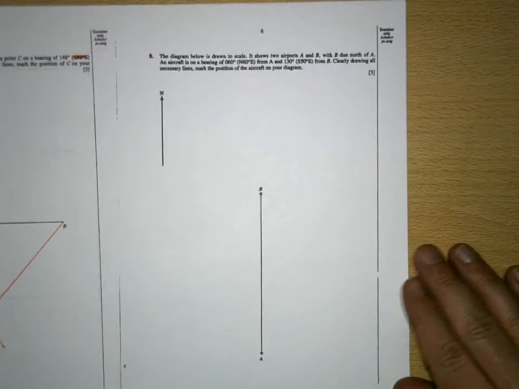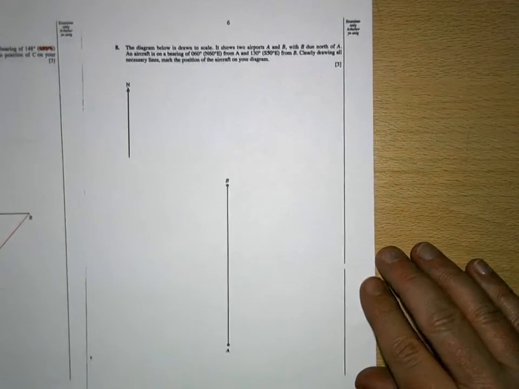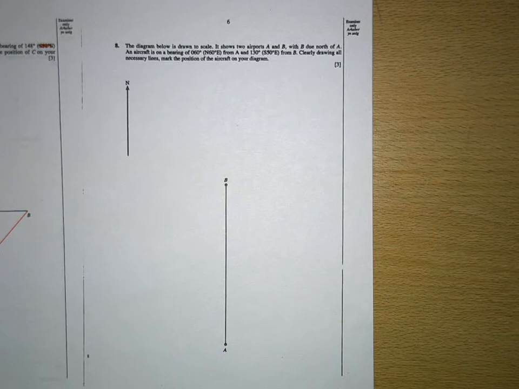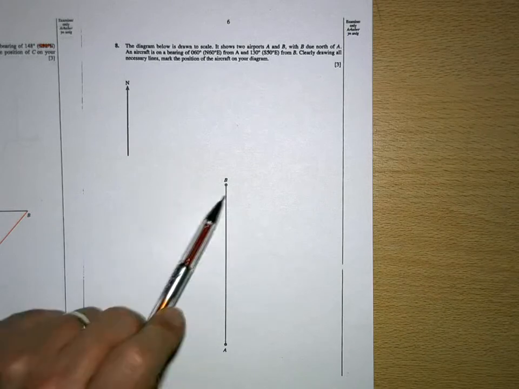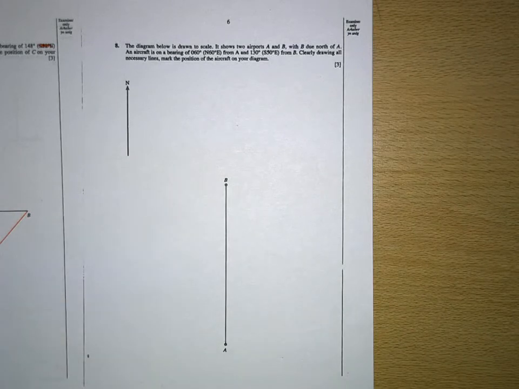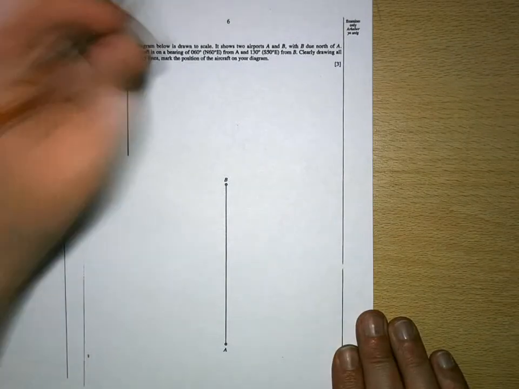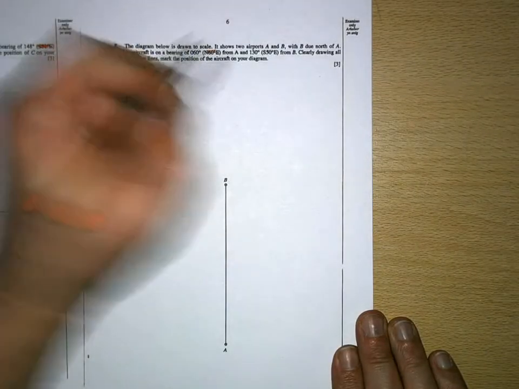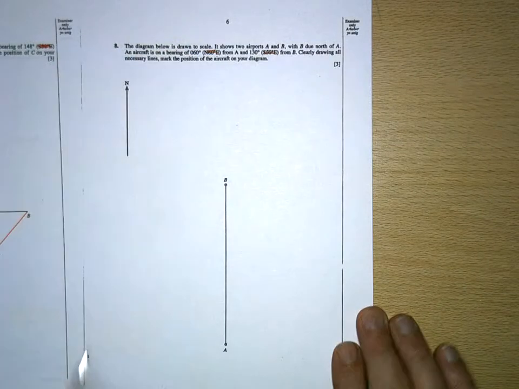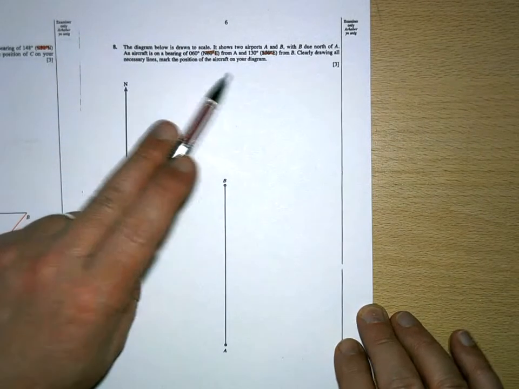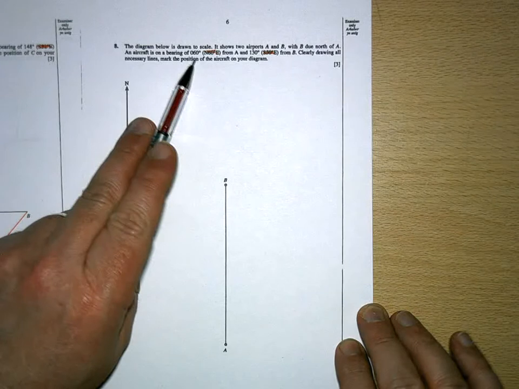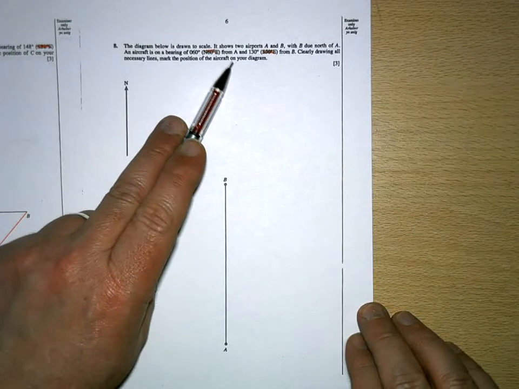The next question, you see a pattern developing now. With most of these questions, they're all very similar. This time there are two airports, A and B, with B due north of A. An aircraft is on a bearing of 60 degrees from A. Again, we don't need to worry about the old style of bearing. And 130 degrees from B. So 60 degrees from A.